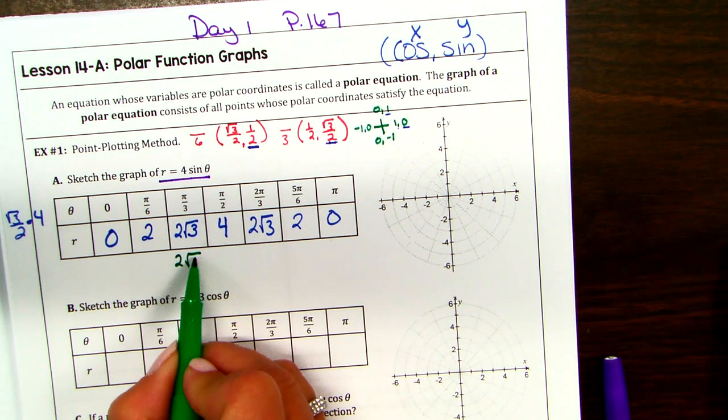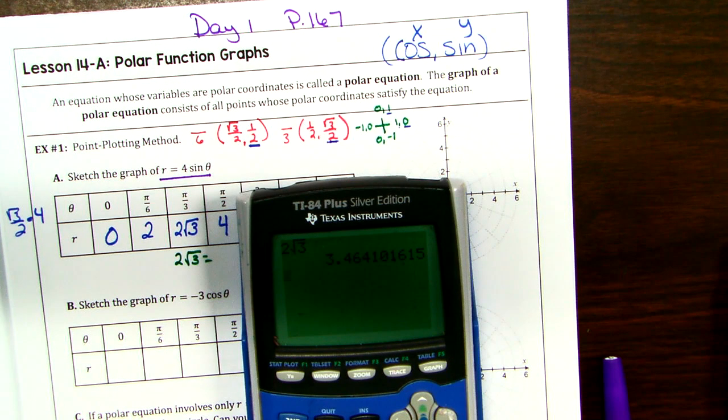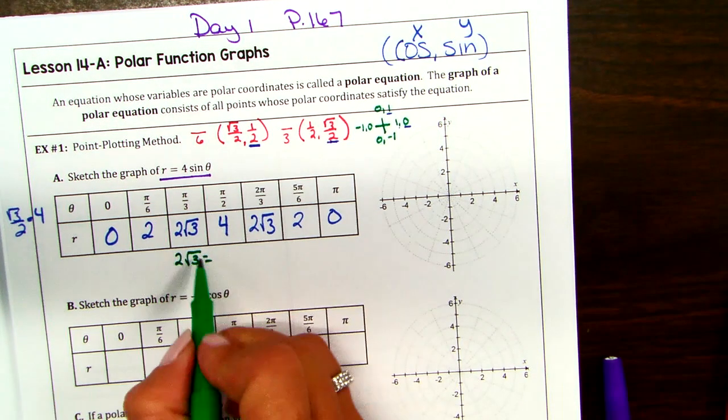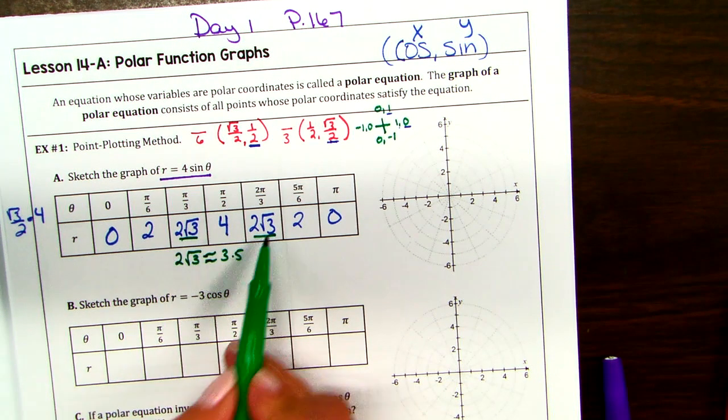One value I want to see: if I put 2 times the square root of 3 in my calculator, just so I can have a decimal equivalent, because how do we know what 2 square roots of 3 is? So 2 square roots of 3 is approximately 3.5. So I'll use 3.5 here and here.